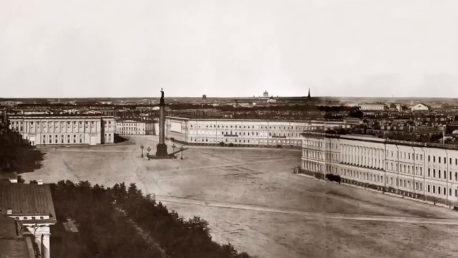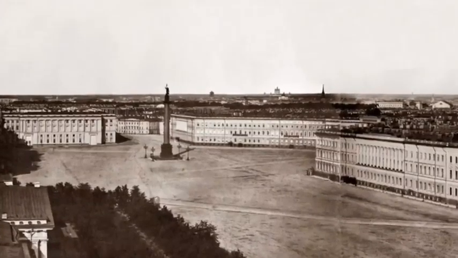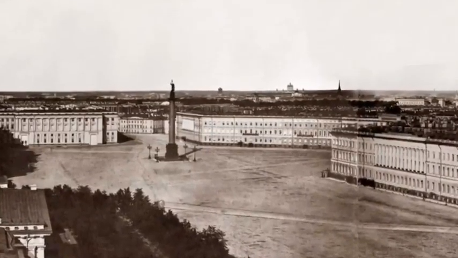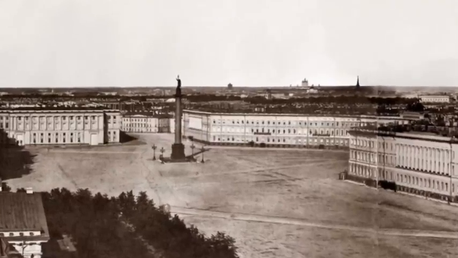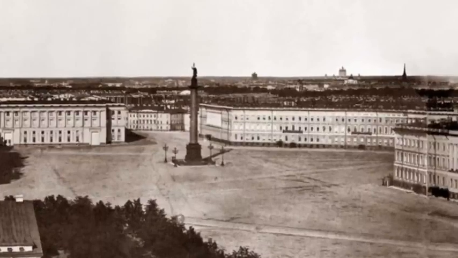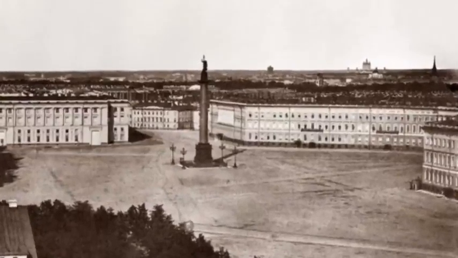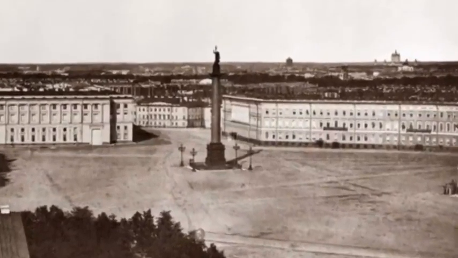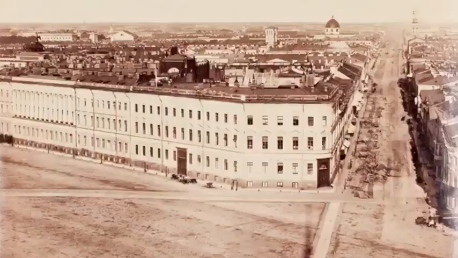The long shadow of Alexander Column gives us a clue as to the time of the sun's journey above this region. Long shadows only occur during morning or evening. It must be morning, but it appears that no one has surfaced yet.